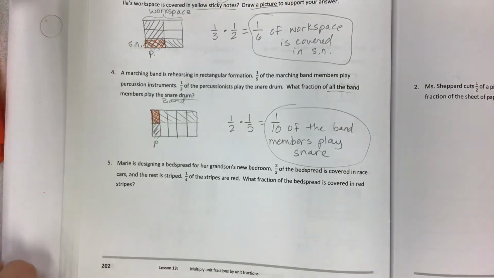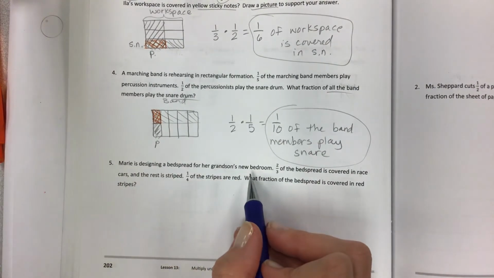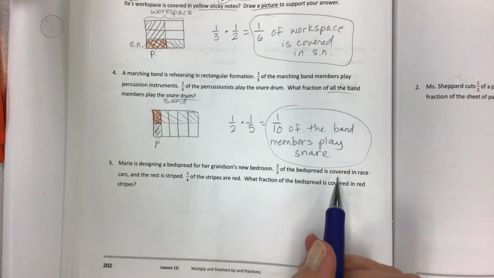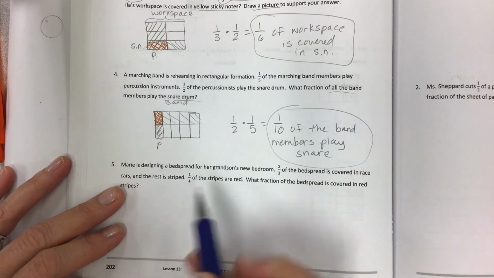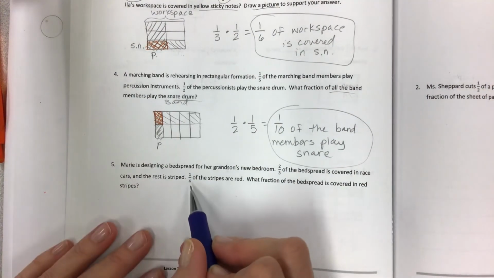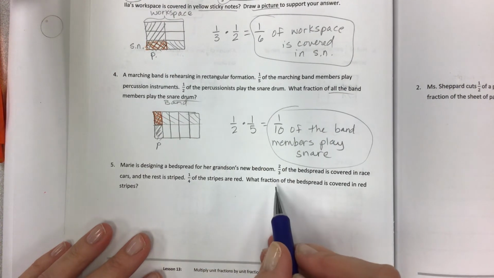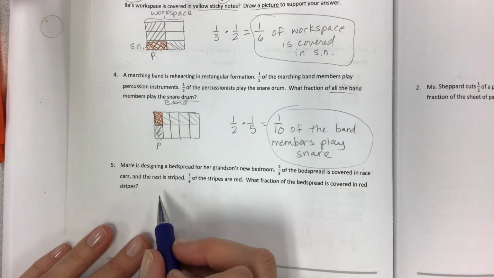Last one. Huzzah! Marie is designing a bedspread for her grandson's new bedroom. 2/3 of the bedspread is covered in race cars and the rest is striped. Oh, this is one where we have to be really careful. I need to be very careful. 1/4 of the stripes are red. What fraction of the bedspread is covered in red stripes?